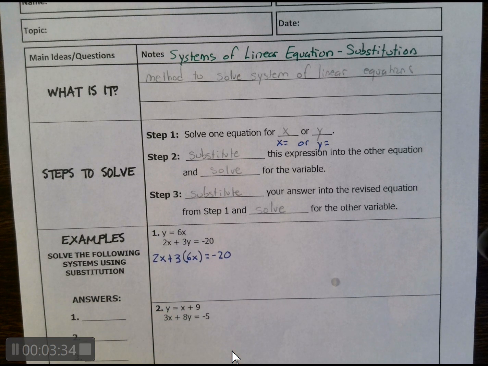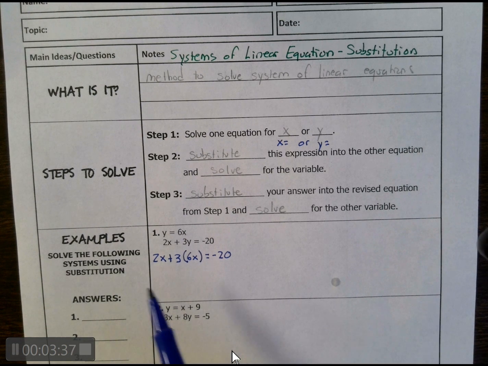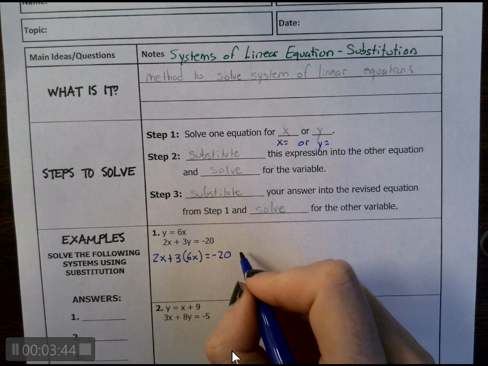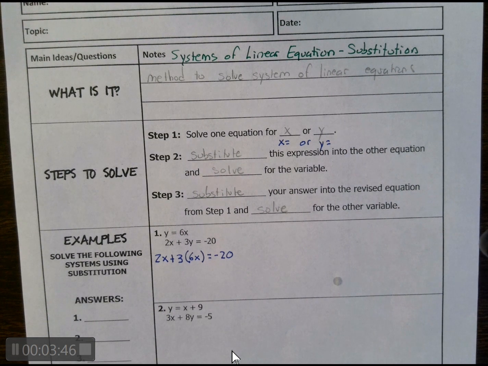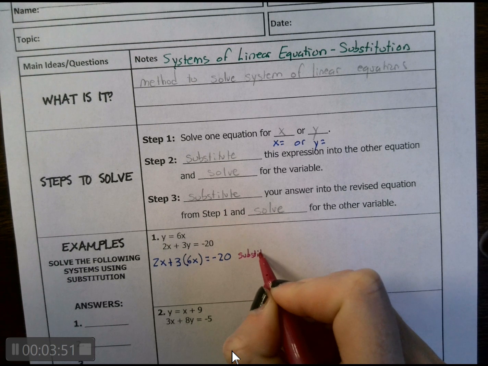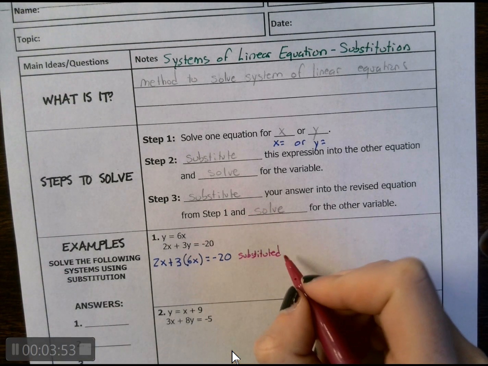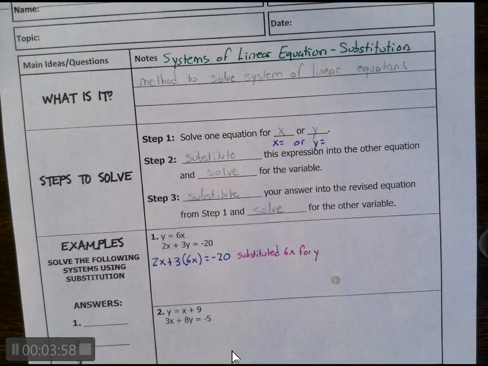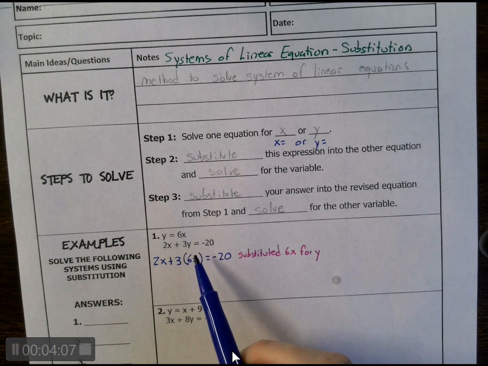Okay, and now we are going to solve for our variable x. Okay, so let's see, we substituted. Let me do it in a different color. And now we're going to solve for x. So, first thing we need to do, distribute this 3 times the 6x.